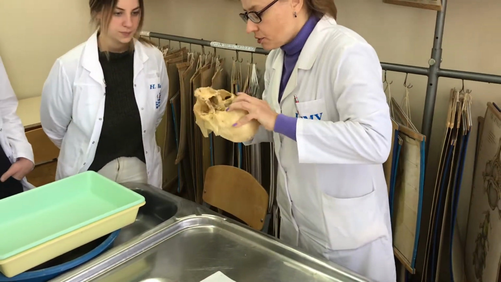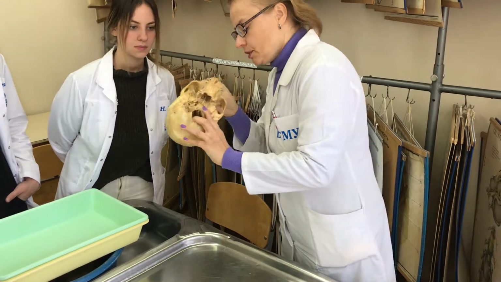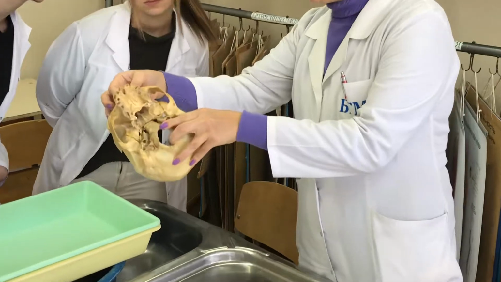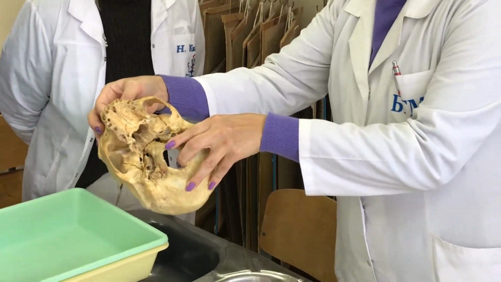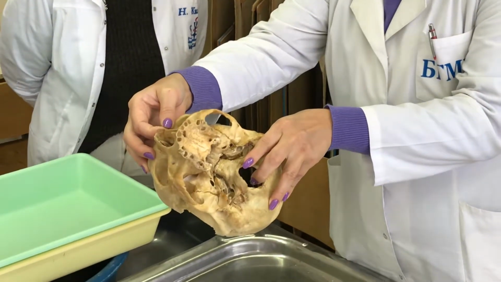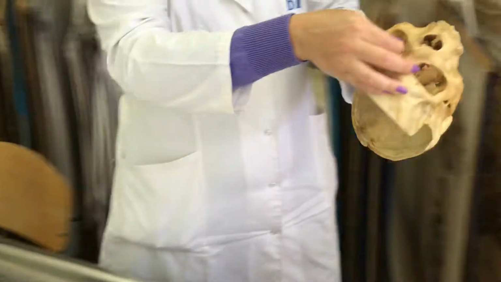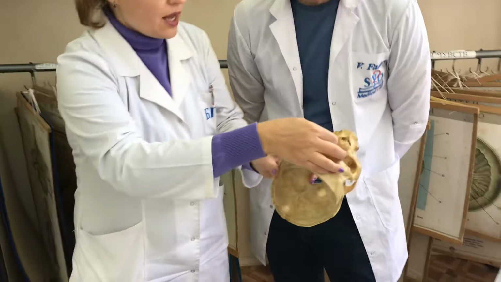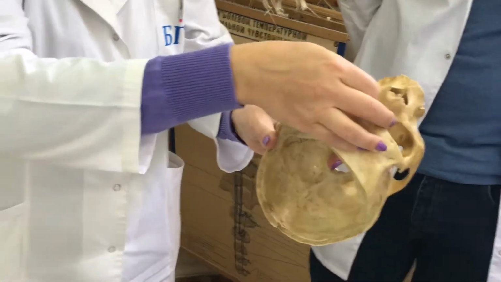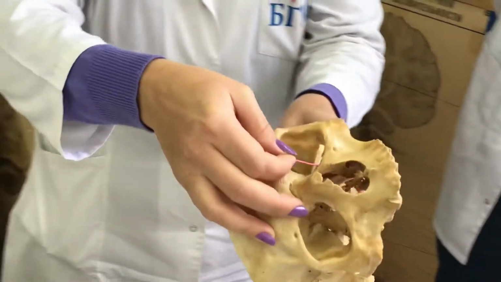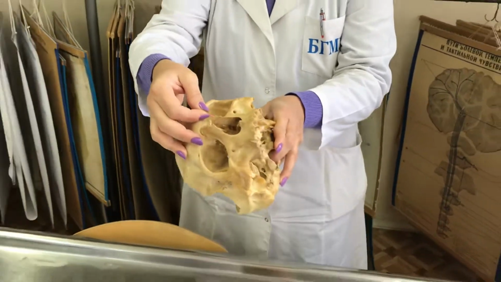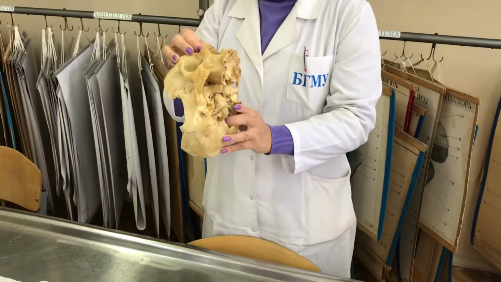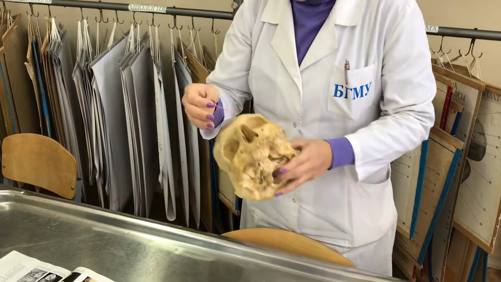Nasolacrimal canal, it runs into the nasal cavity. You see, this canal is located between the inferior nasal concha and the lateral wall of the nasal cavity. So it opens in the inferior nasal meatus. Catch? It opens into the inferior nasal meatus.